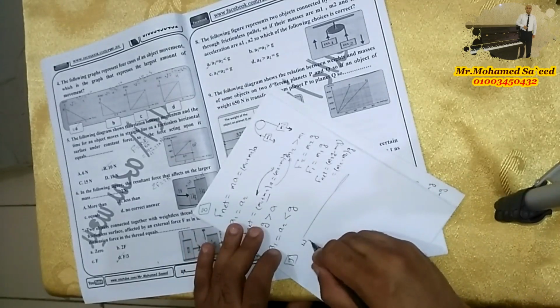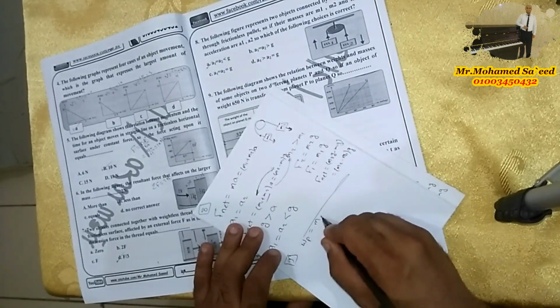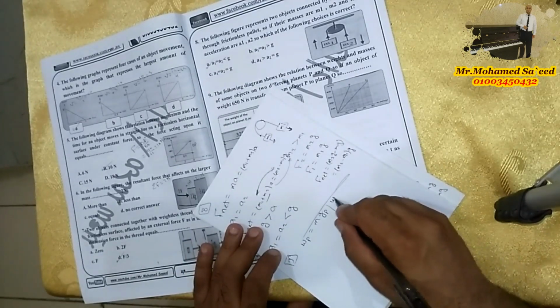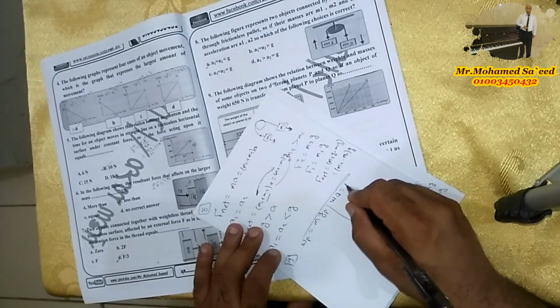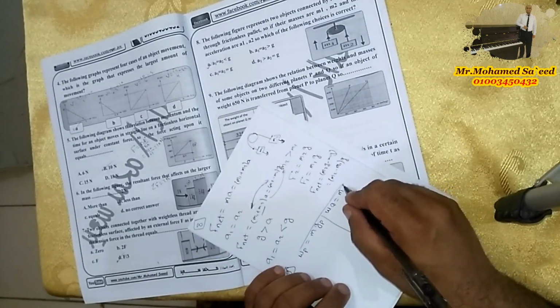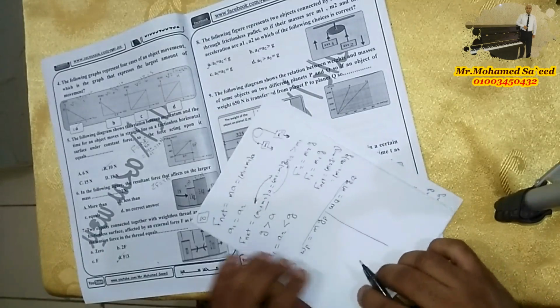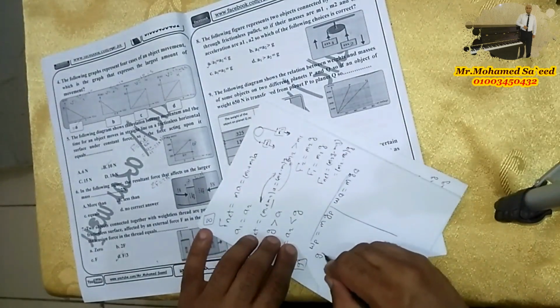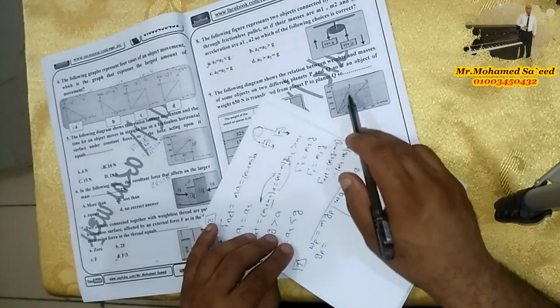Weight on planet P equals m g of planet P, and weight on planet Q equals m g of planet Q. Okay, g of planet P equals what?